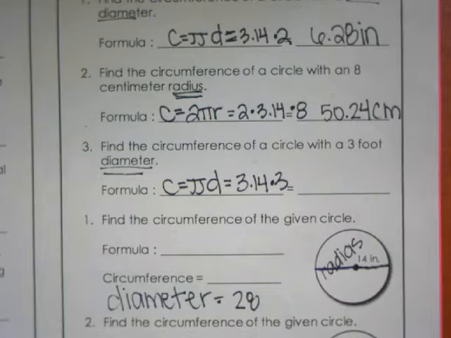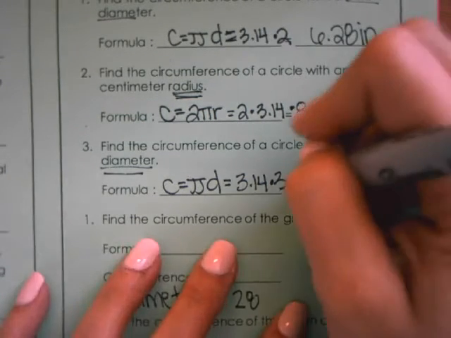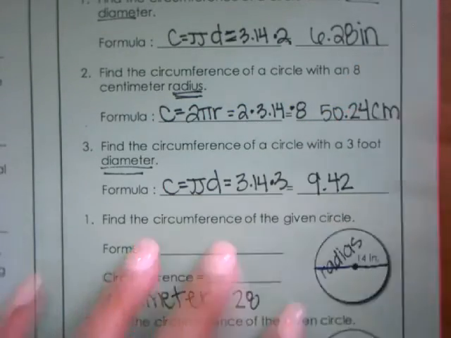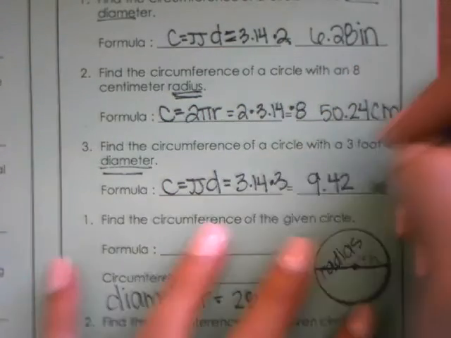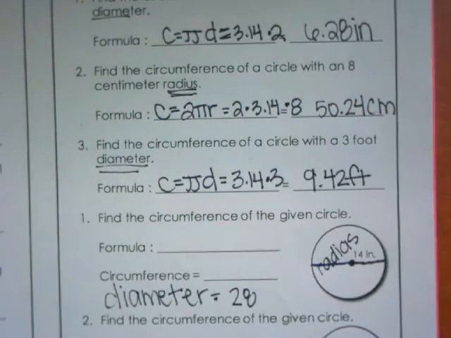What do we get, you guys? 9.42 what? Okay.